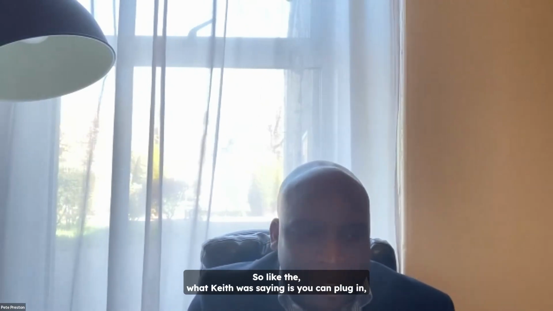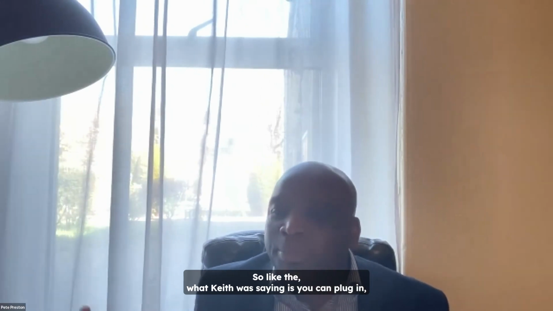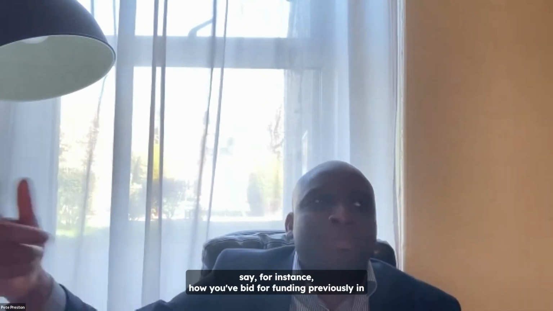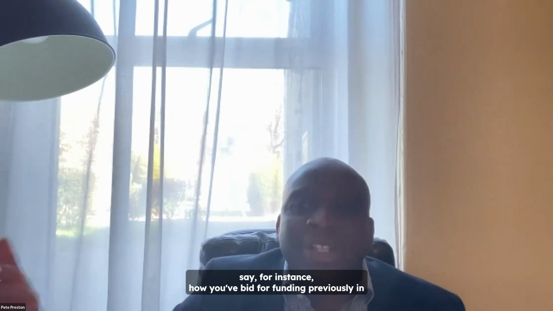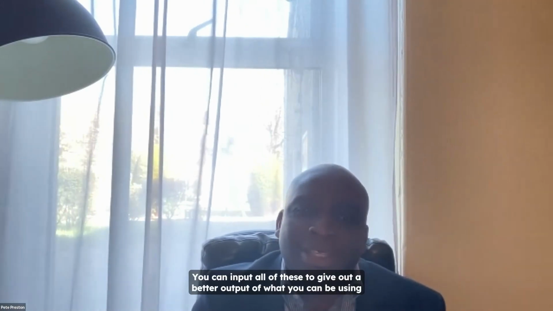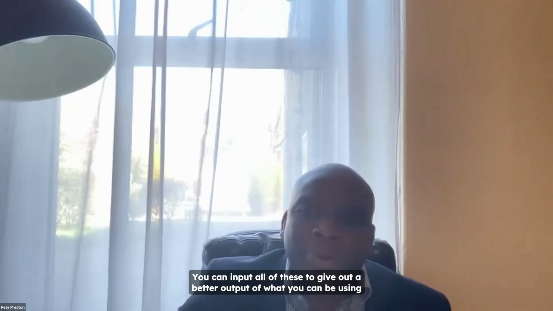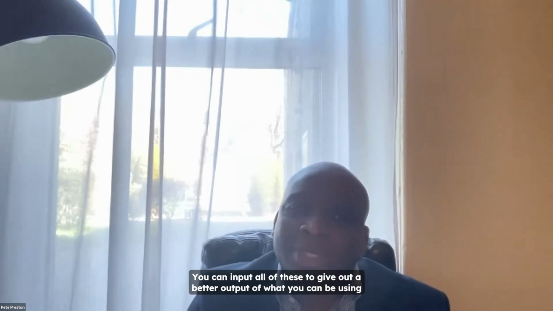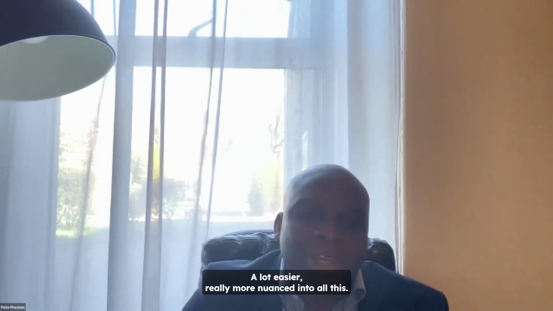Like what Keith was saying, you can plug in, for instance, how you've bid for funding previously in your charity. You can input all of these to give a better output of what you can be using for the next time. A lot easier, really more nuance into all this.